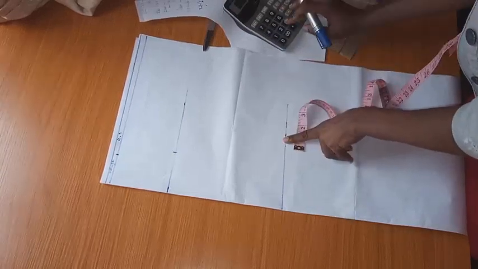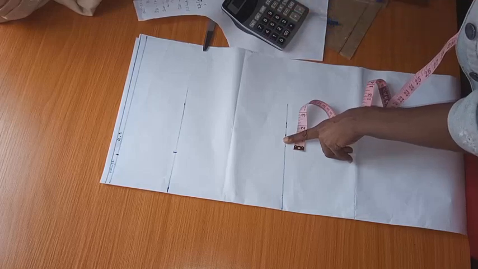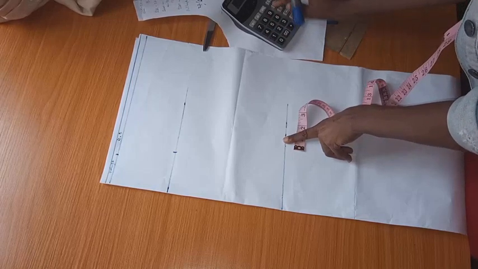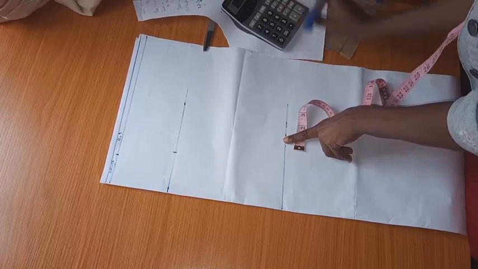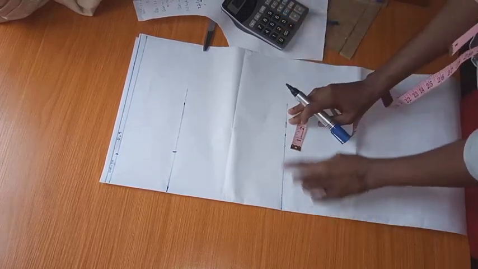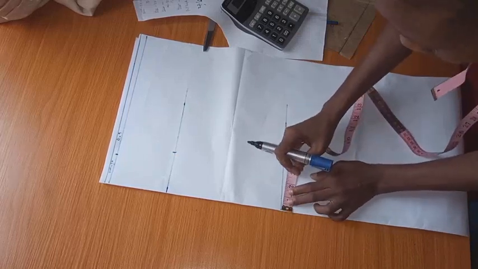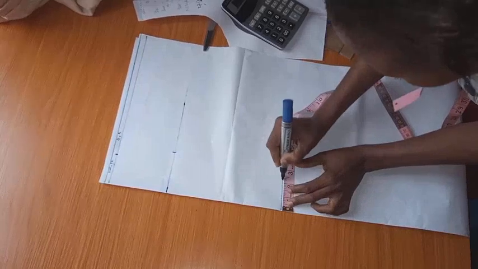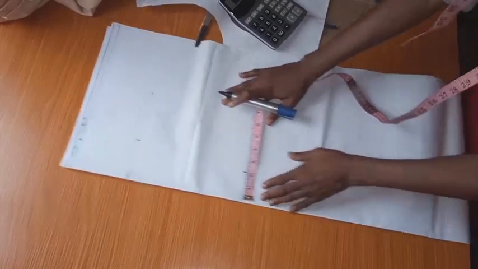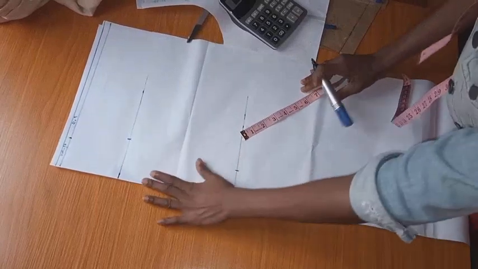Okay, let's do it together. 37 minus 4 inches is 33. This 33, you divide it by 6. So whatever you have, this is 5.5. So this 5.5 is the measurement you are going to put on this line. Okay, this 5.5 is the measurement you're putting on this line.